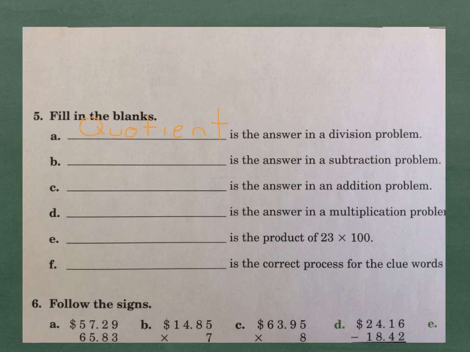Okay, the next one, blank is the answer to a subtraction problem. See if you can do it on your own right now. The difference is the answer to a subtraction problem.